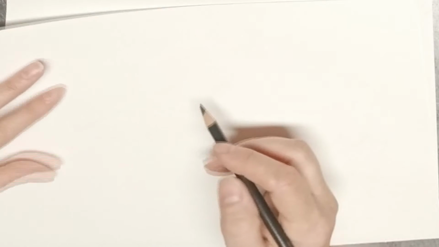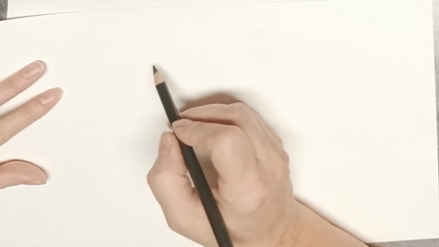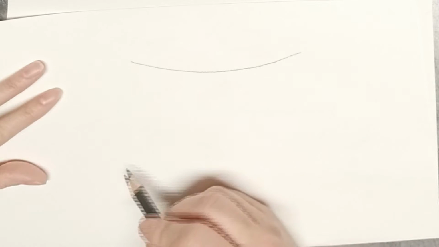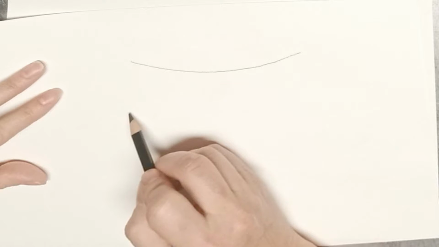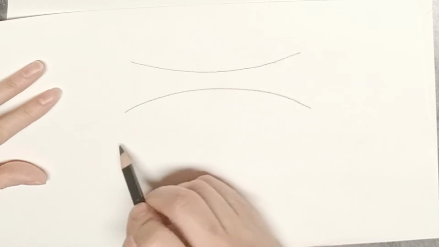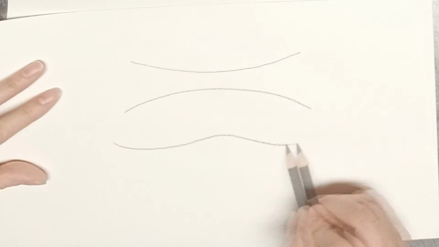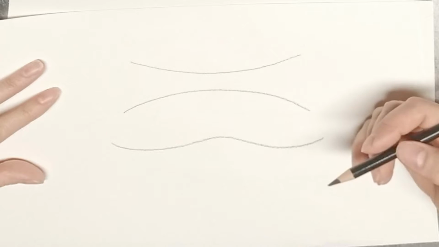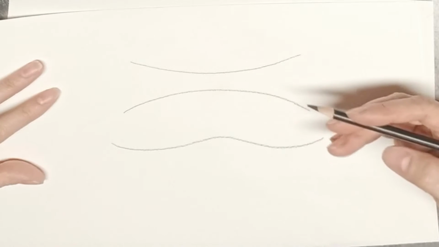So there are different mouth shapes that you can draw. A couple of examples: you could start with a curved mouth. You could curve up. You could curve down. Or you could start with a wavy line. Each of these different starting points is going to give you a different type of mouth shape.